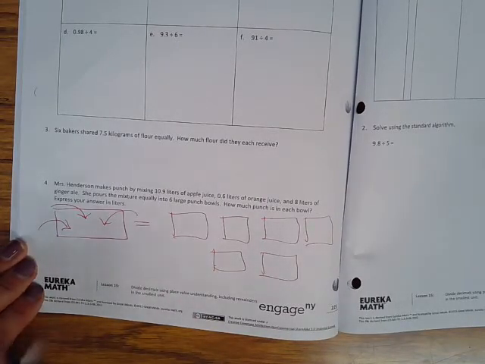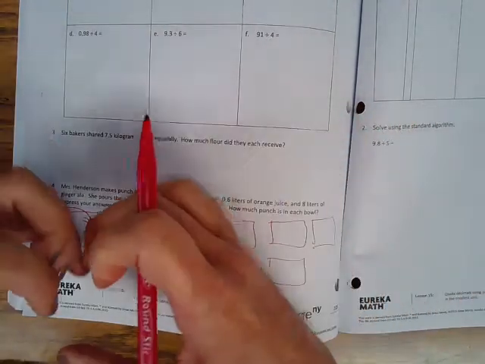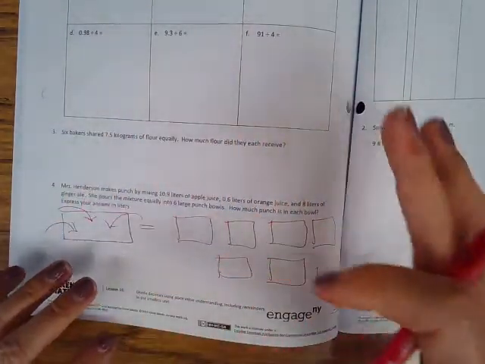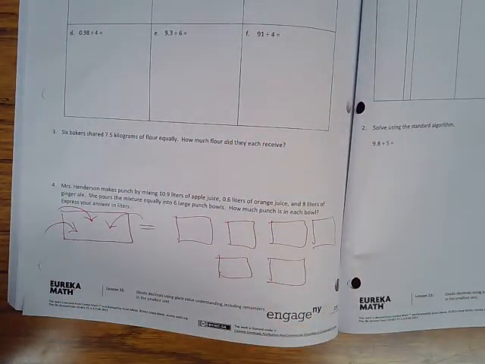Okay, so you need to add up all the numbers, and then you're going to divide it into 6 equal punch bowls. All right.